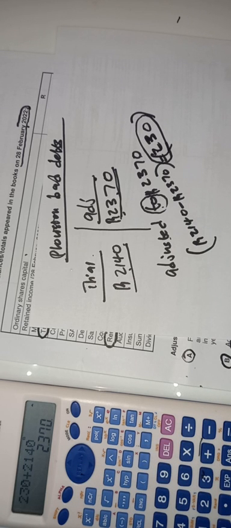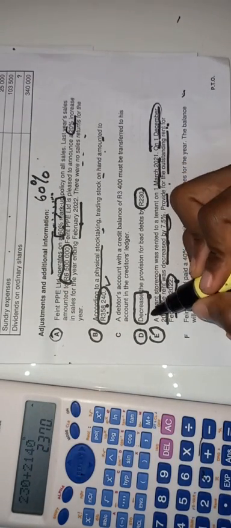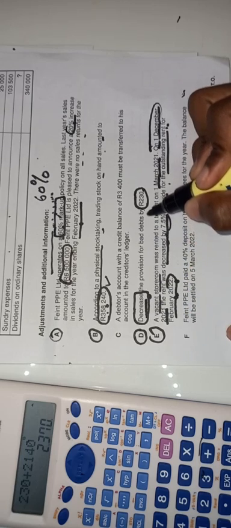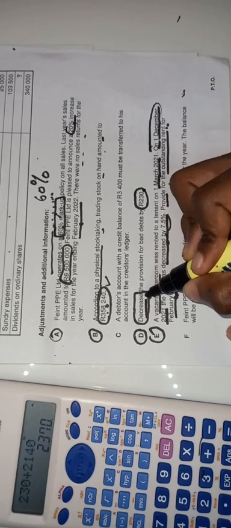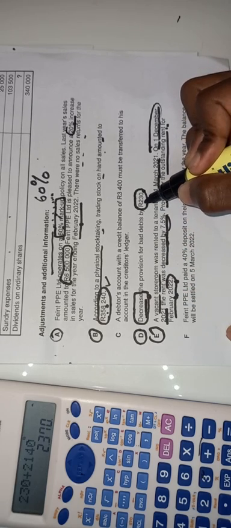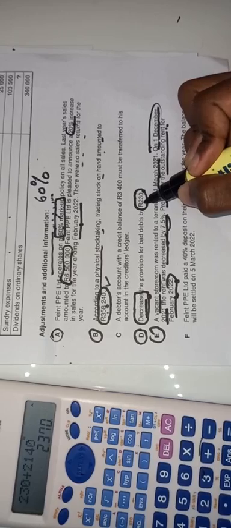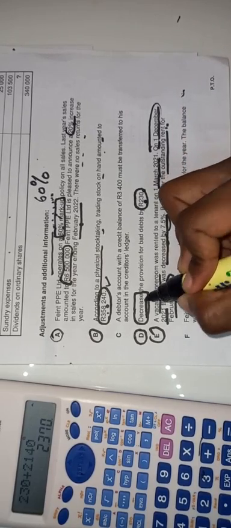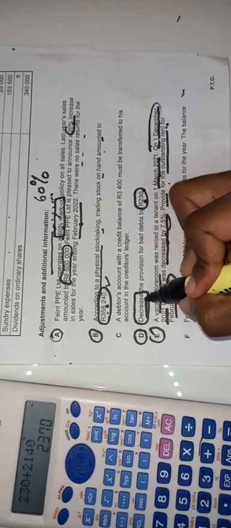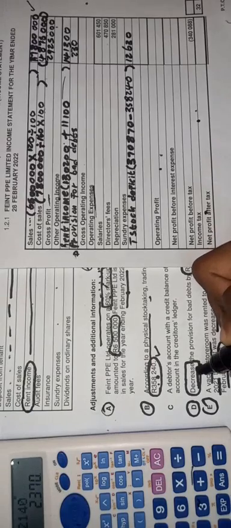But in this case, they did it in a different way. They said, decrease the provision for bad debts by 230. Once they do this, they've given you an answer. If they say decrease, it means it's an income. But if they say increase, it means it goes to operating expenses. Do you get me?